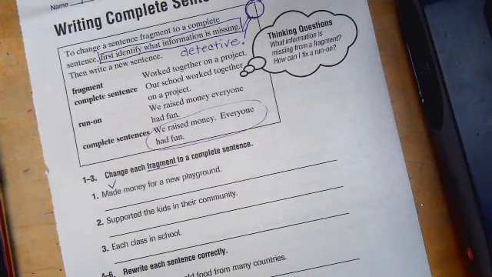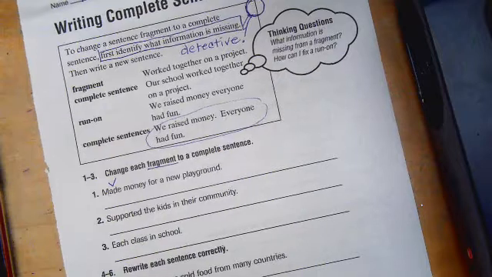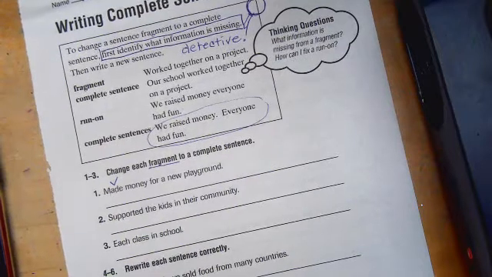So it looks to me like we're missing a subject, right? We don't know who or what made money for a new playground. So we could say, let's say Helene made money for a new playground.